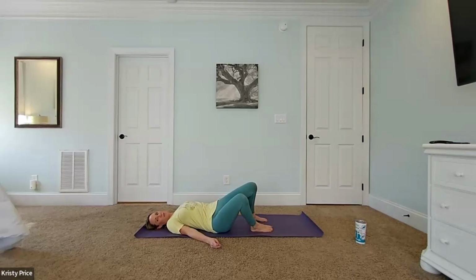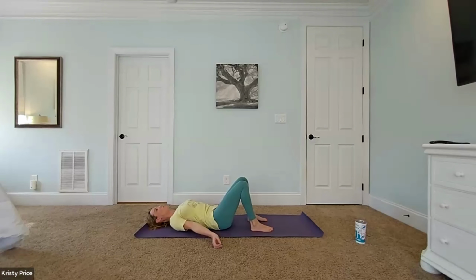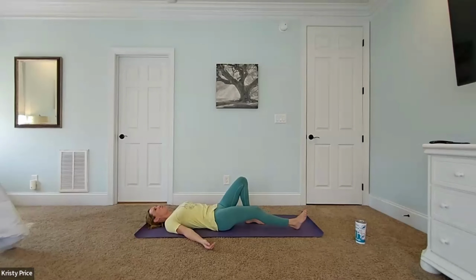Let's do one more circle counterclockwise here. And then again, of course, you'll just kind of come back to neutral. So your left leg's going to stay bent here, and you're going to make slow circles with your right leg, but they're not circles going out to the side. Okay, so I want you just to straighten your right leg.